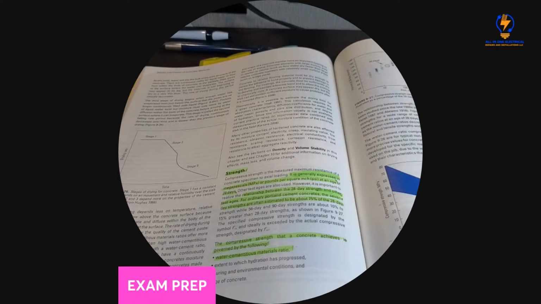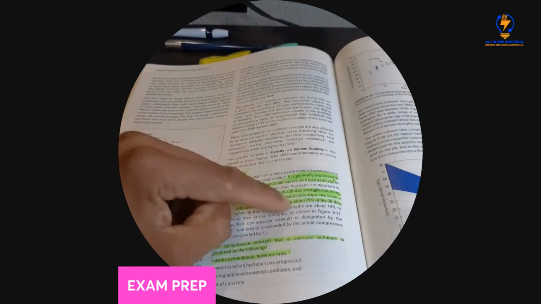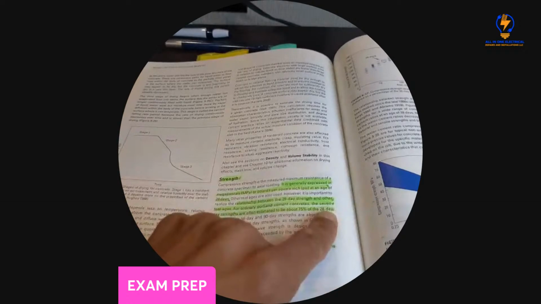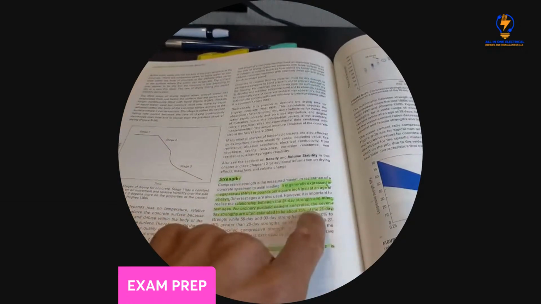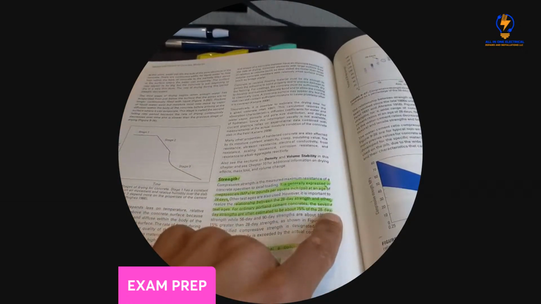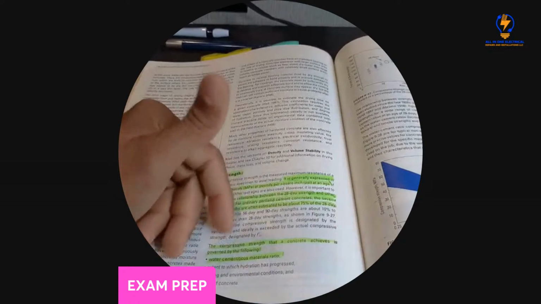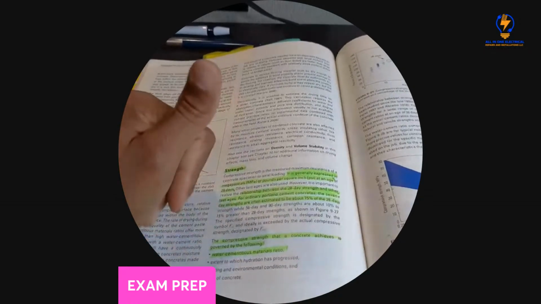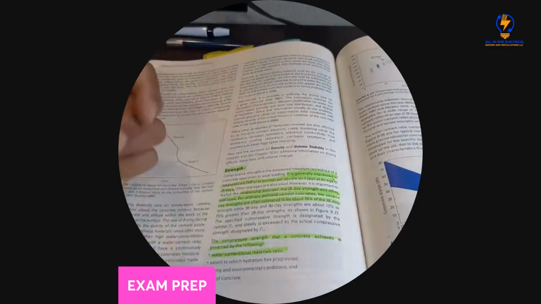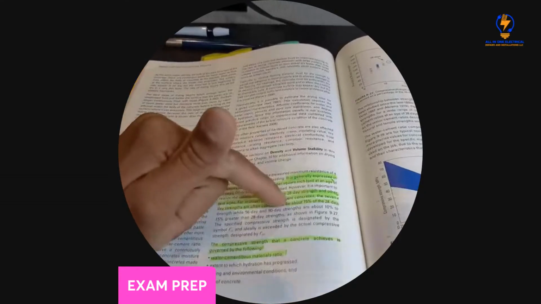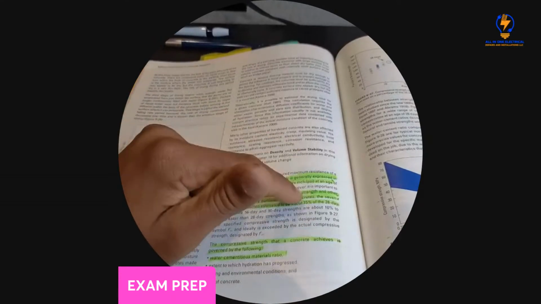So it's page 178, and here there are a couple of bullet points. You're gonna end up right here, 75% up to 28 days. Very important here. There's more here that needs to be broken down, but I only found this part important.